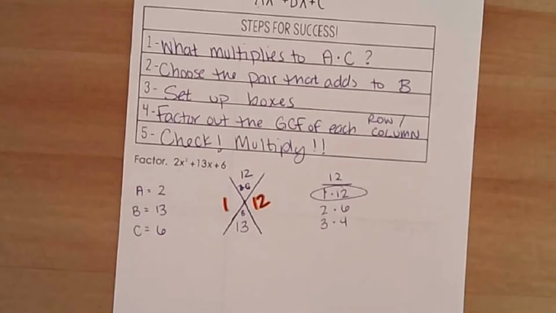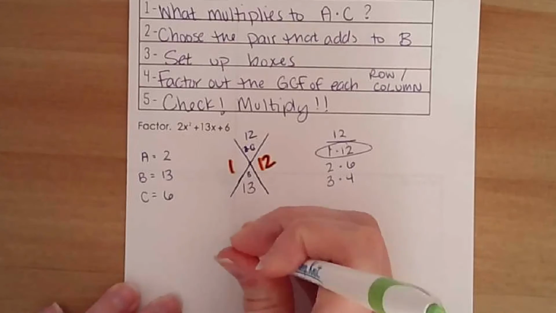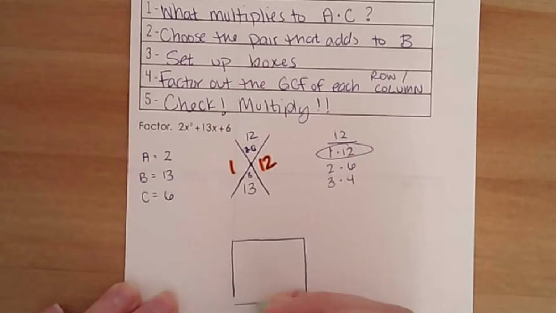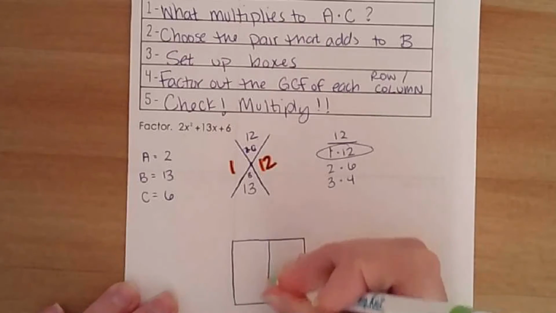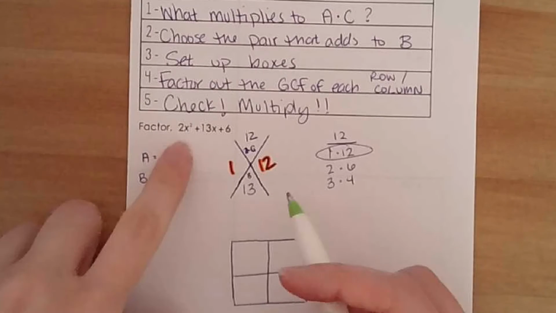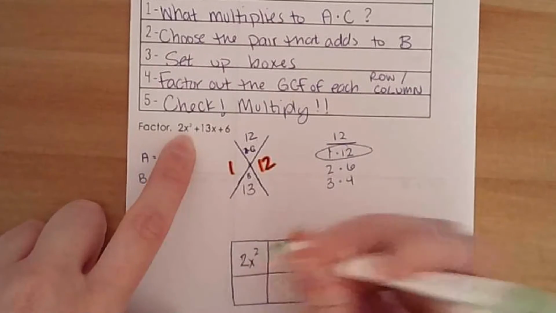So what that means is that when I was multiplying using my box, I know that in my first box, my answer would have to be 2x squared.